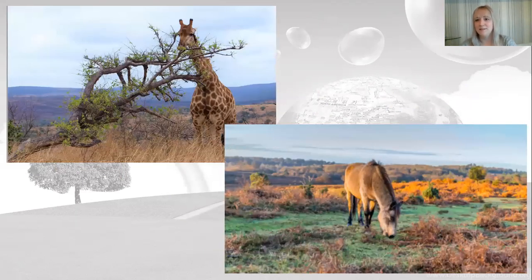Now, we're going to move on to exploring the differences between Africa and the United Kingdom using our physical and human features. So here I have a safari park in Africa and I have the New Forest National Park in the United Kingdom. Now, I wonder if you can pause the screen and just spend a bit of time talking about what the similarities are. So what things can you see that are the same, and what differences you can see. And when you're ready, click play and go to the next slide.